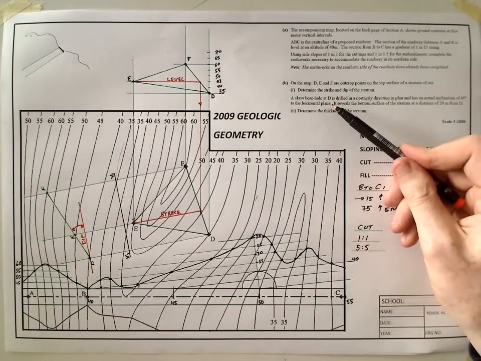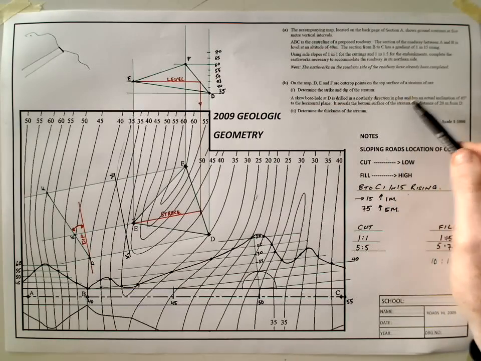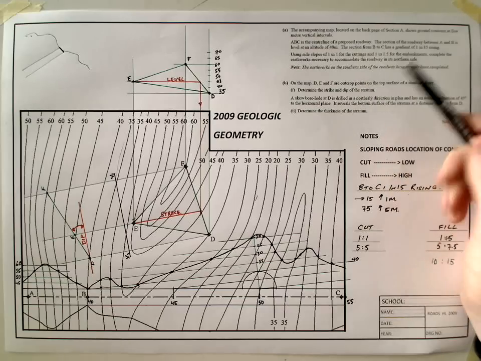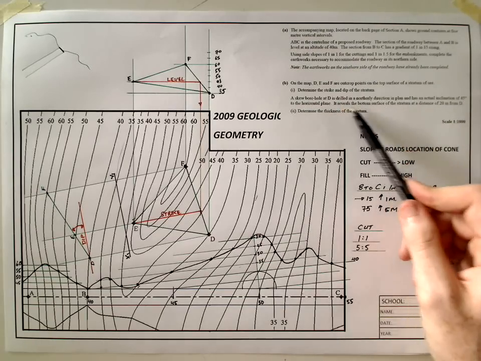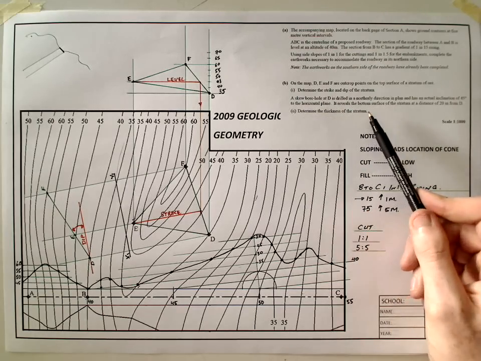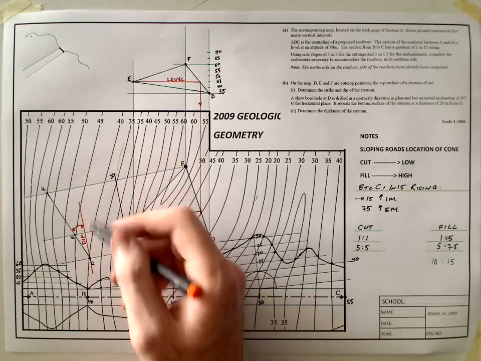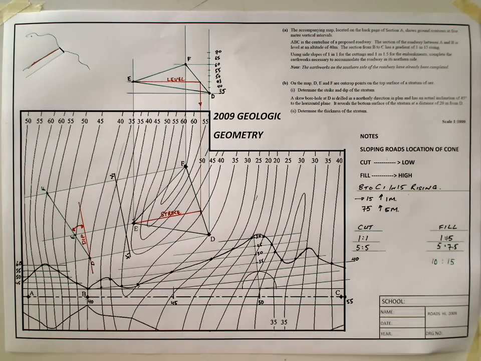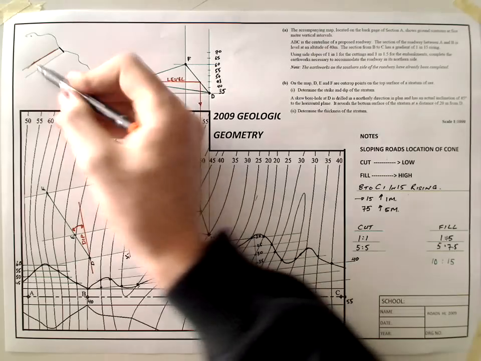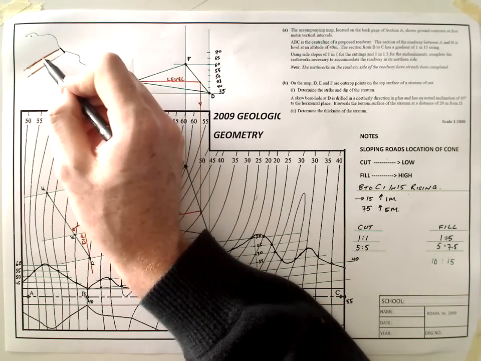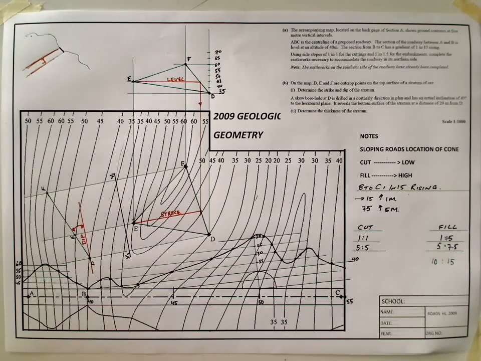So a skew borehole at D is drilled in a northerly direction in plan, and has an actual inclination of 45 degrees to the horizontal plane. It reveals the bottom surface of the stratum at a distance of 20 meters from D. Determine the thickness of the stratum. So what I have at the moment is one piece of information here to do with the stratum. I need another line here so I can see the thickness of the stratum.